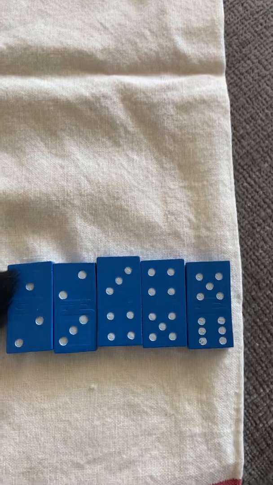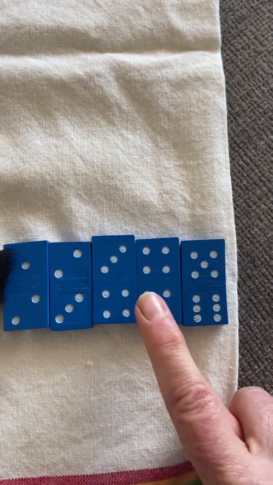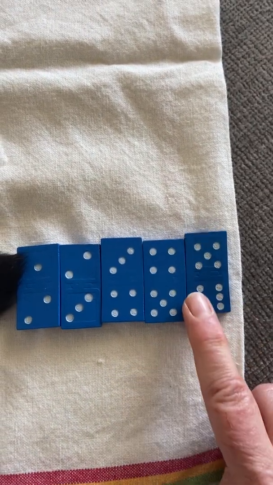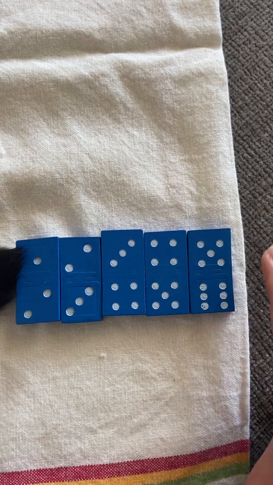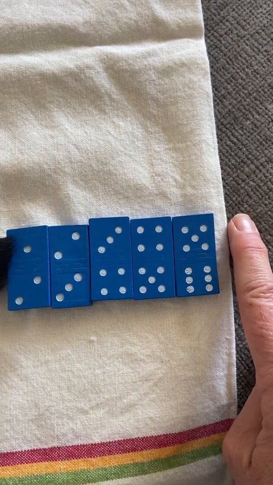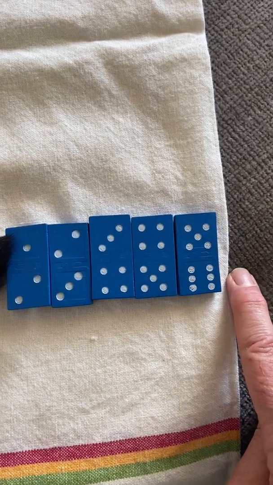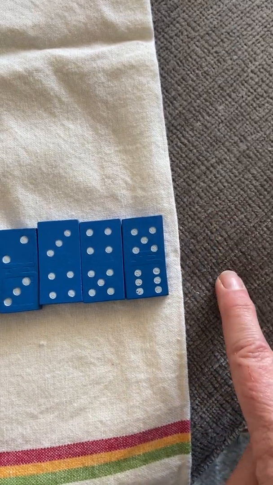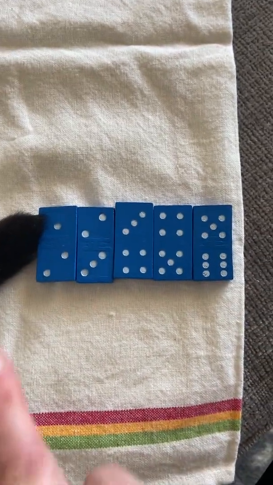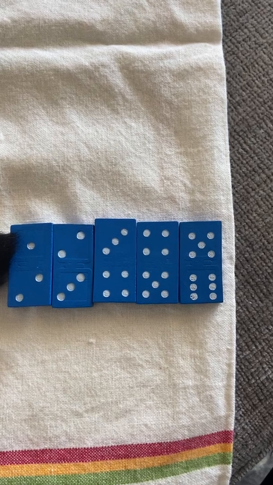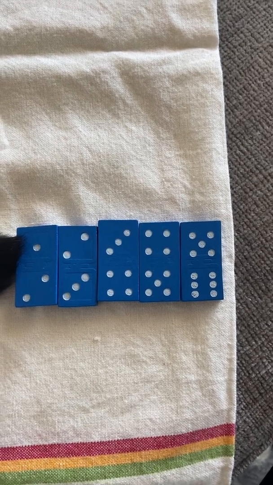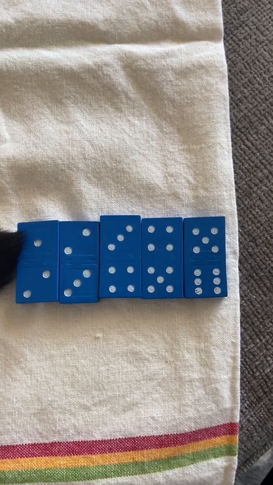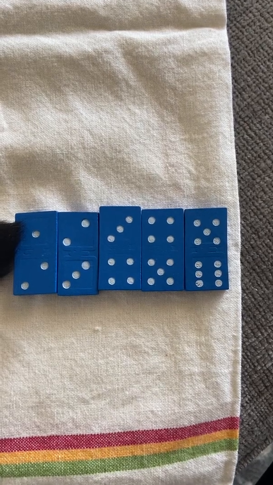What if this pattern continued and you could have more than 6 on a domino? So this next one would have how many here? 6 here, 7 here. What would the 10th domino in this pattern have on it? What would all the dots add up to if there was 10 in this set?